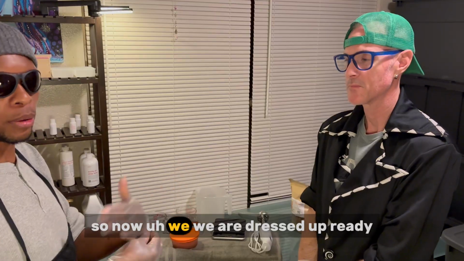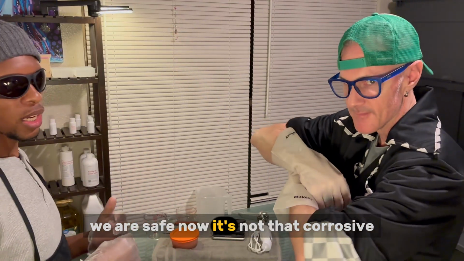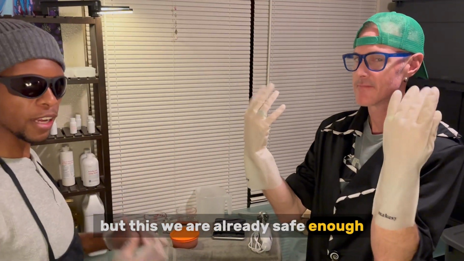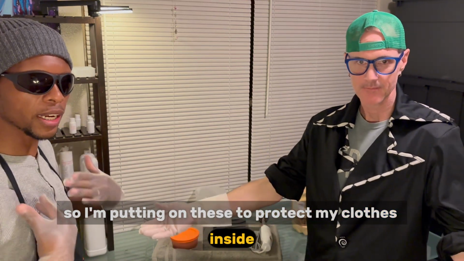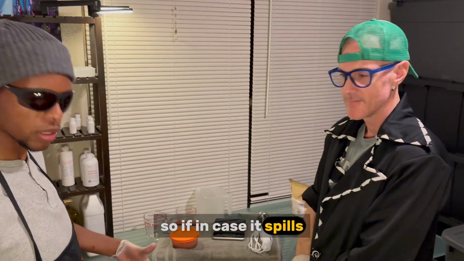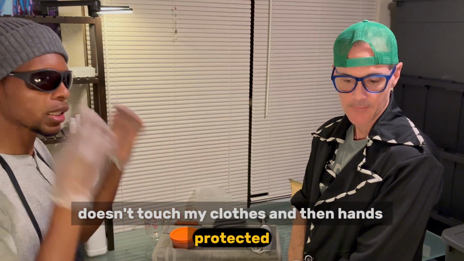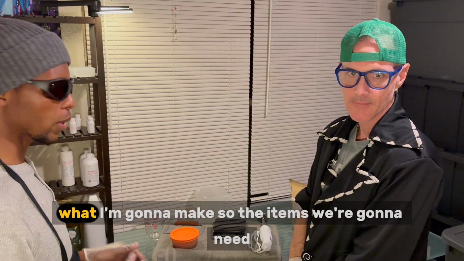So now we are dressed up, ready. We are safe now. It's not that corrosive, but we are safe enough. I am putting this on to protect my clothes inside, in case it spills. Hands protected, eyes protected, and the hair, in case there is any hair, doesn't fall in what I'm going to make.